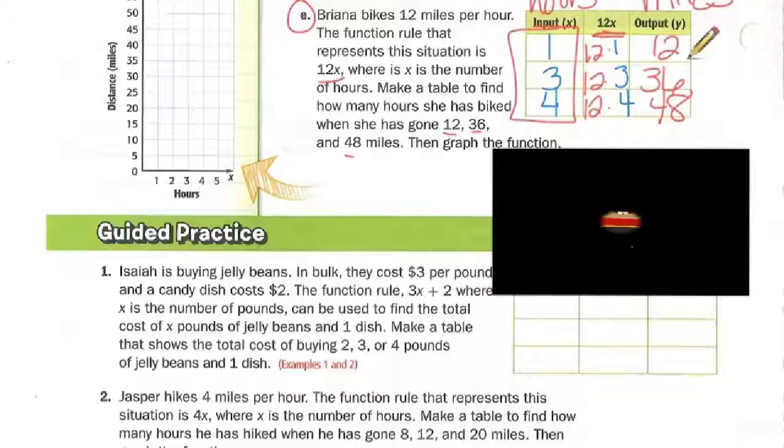Your ordered pairs will be 1, 12, so you would graph that right about here. 3, 36, right about there. And 4, 48, right about there. Those are your ordered pairs. That's how you would graph this function table. Okay?